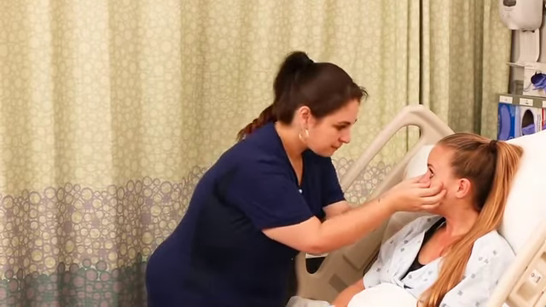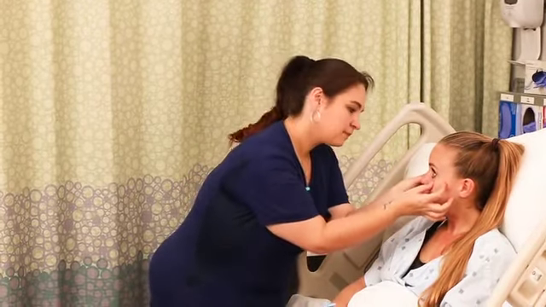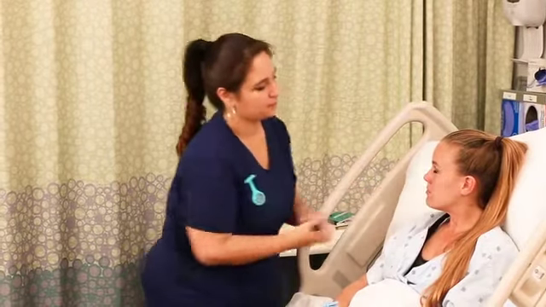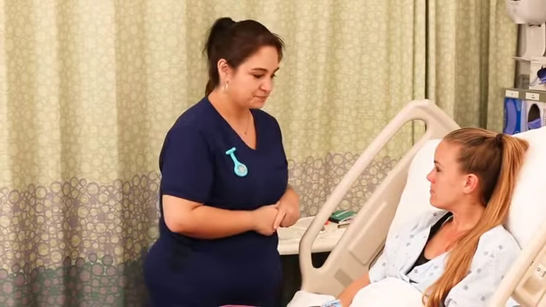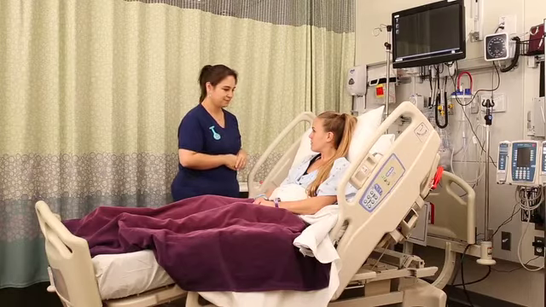You can use your thumbs to gently pull down on the lower eyelid and check the conjunctiva. They should be pink and moist, minimal clear drainage. And of course, make sure you look at the sclera. They should be white and smooth with minimal blood vessels.